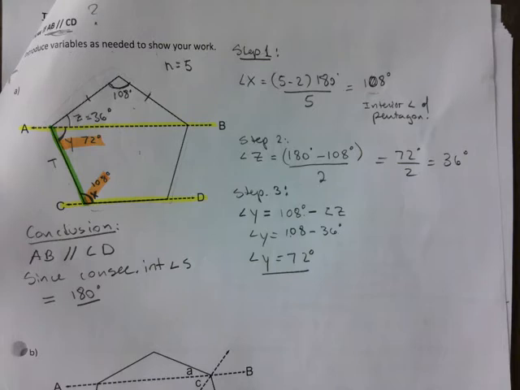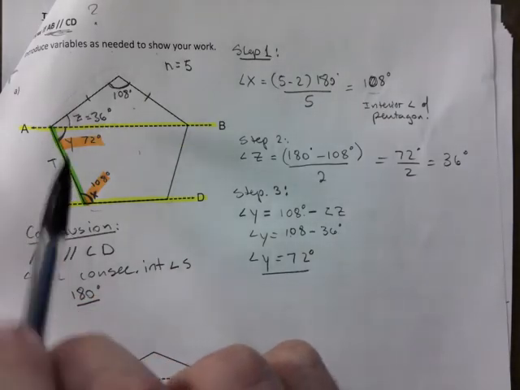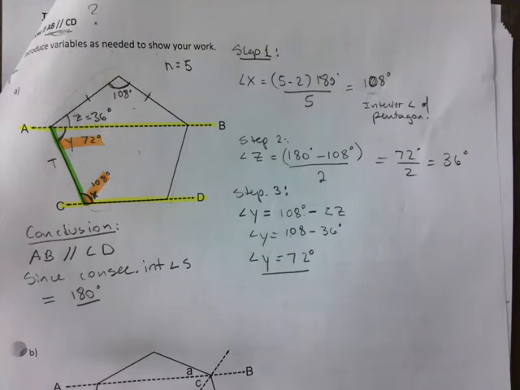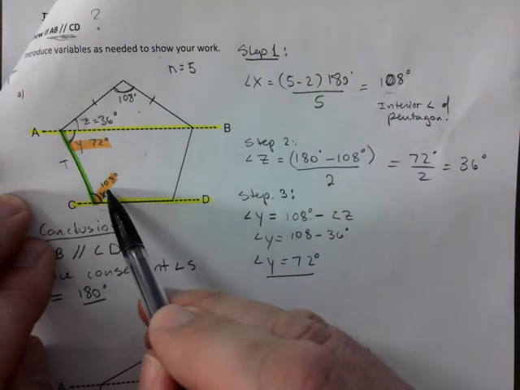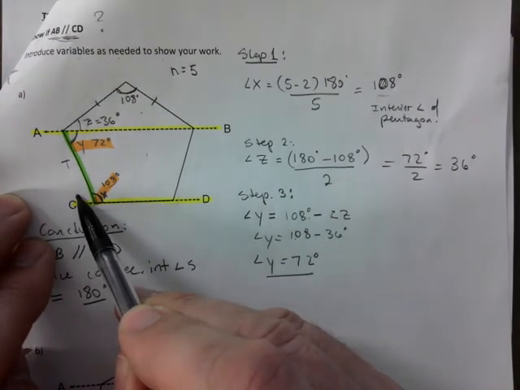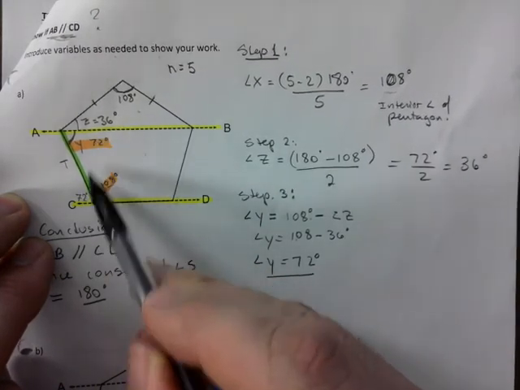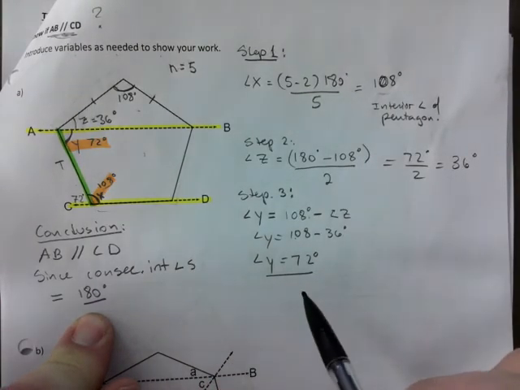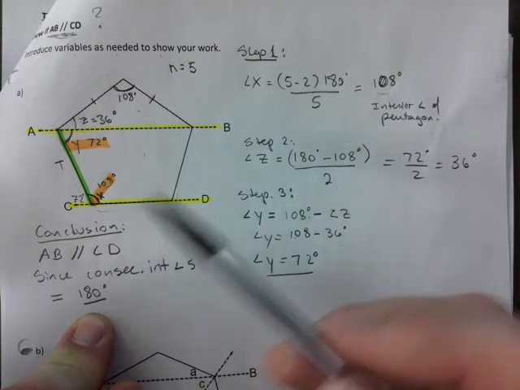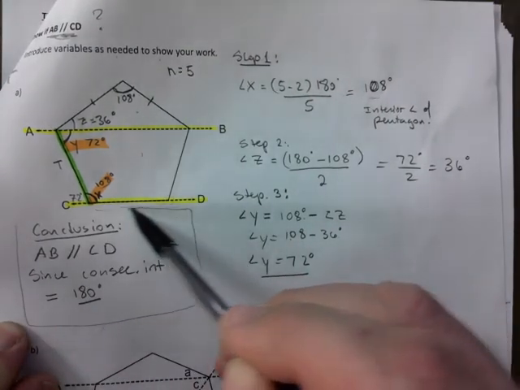I would stay away from alternate interior, alternate exterior. I would not use them because you have to do more work outside the shape. I would just leave it like that. One thing you could have done is, if this is 108, what's this outside here? 72, right? So yes, if you show that, you can also say alternate interior angles are congruent, therefore that would have been another way to strengthen your case.